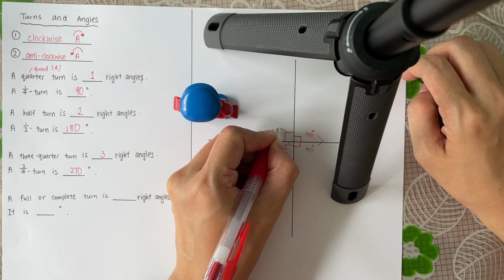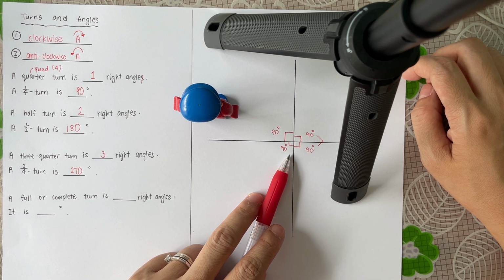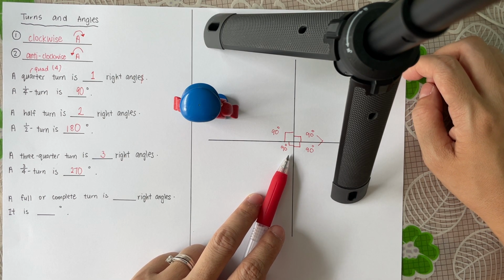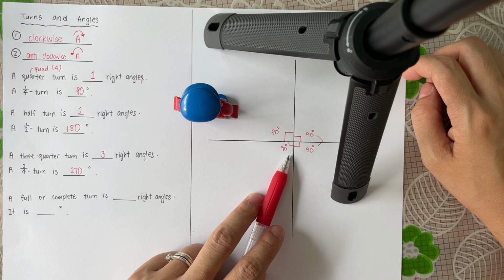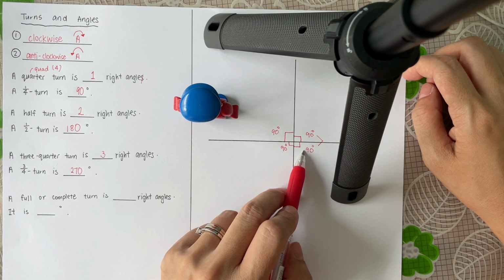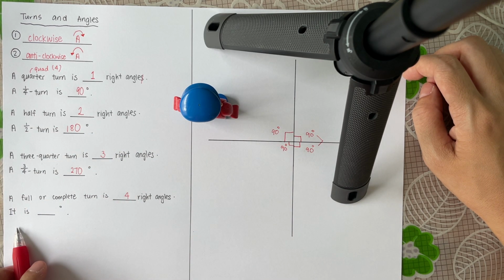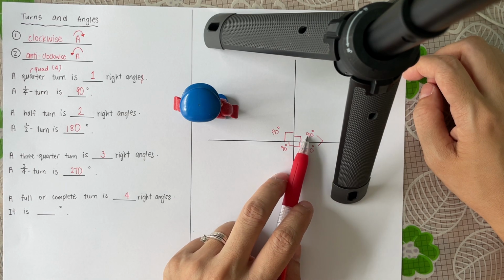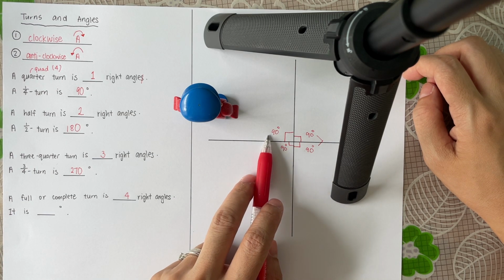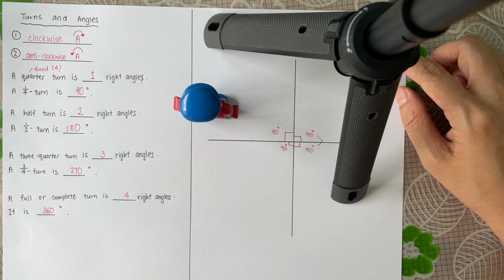So that makes another 90 degrees. So can you tell me, 1 full turn, 1 complete turn, how many right angles did he cover? Well, you will have counted it. 1, 2, 3, 4. There are 4 right angles. Therefore, it is 90 plus 90 plus 90 plus 90, 360 degrees.